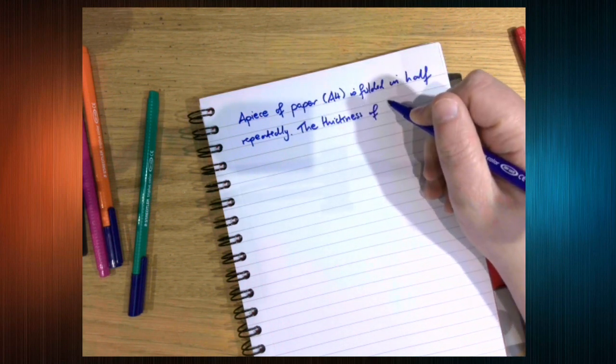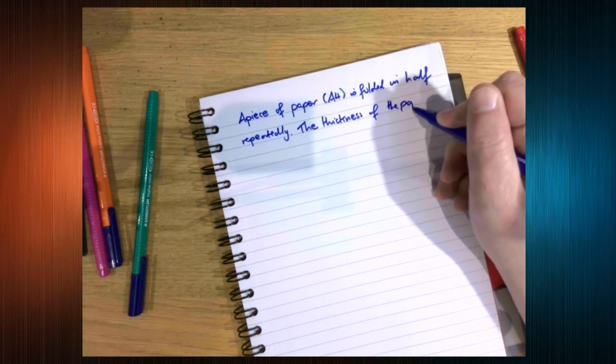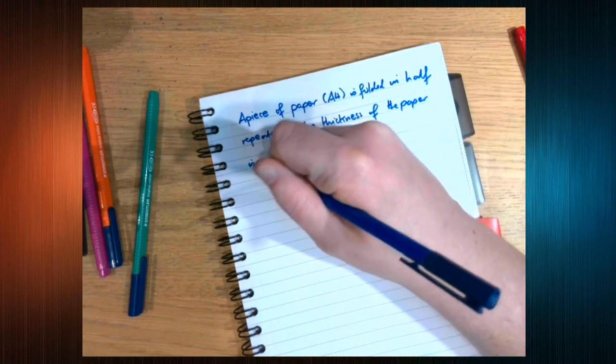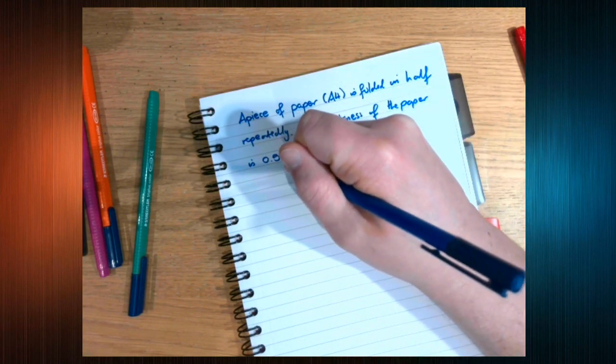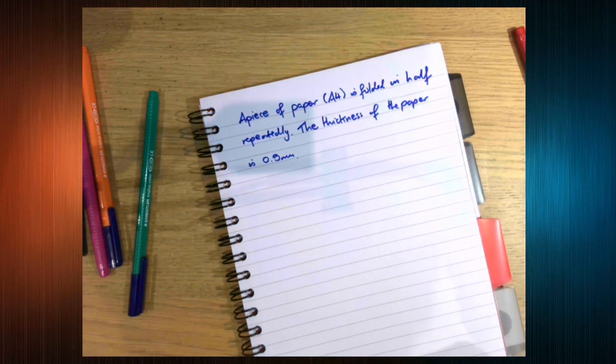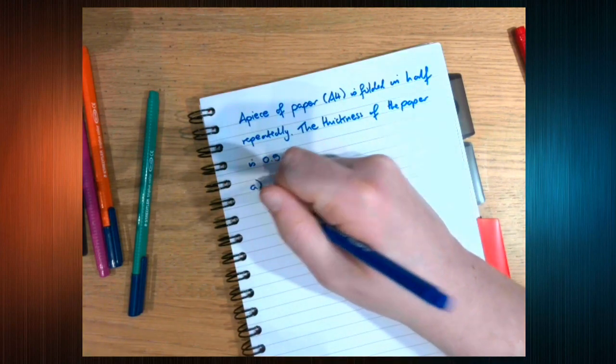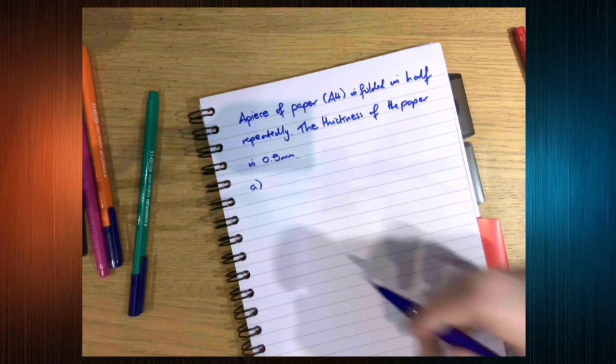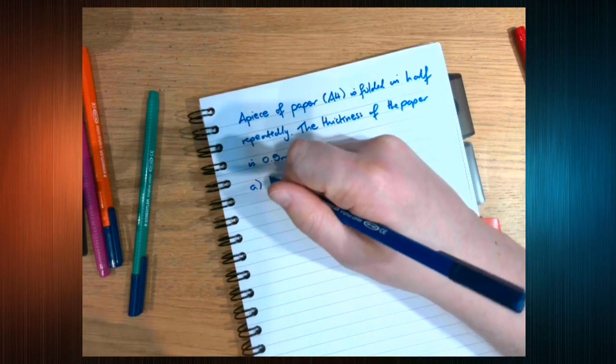So the thickness of the paper is 0.5 millimeters. Not very thick. Part A: work out the thickness of the paper after 4 folds.